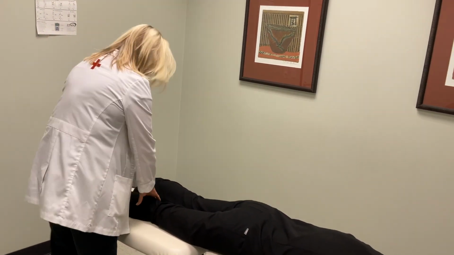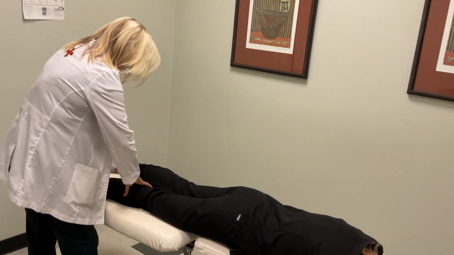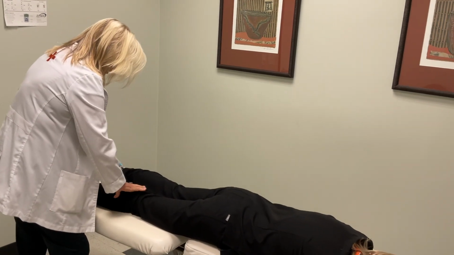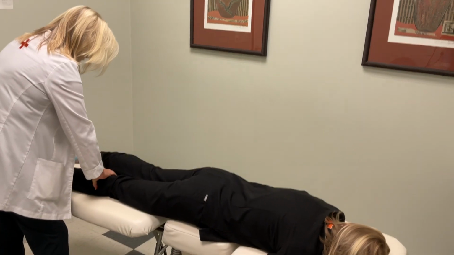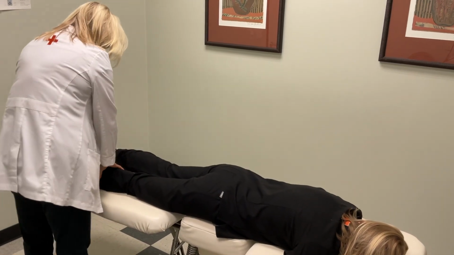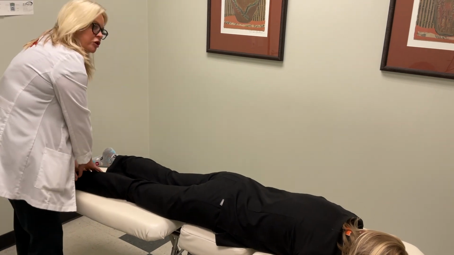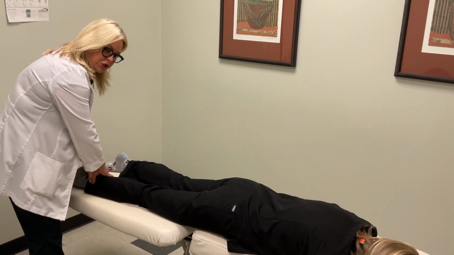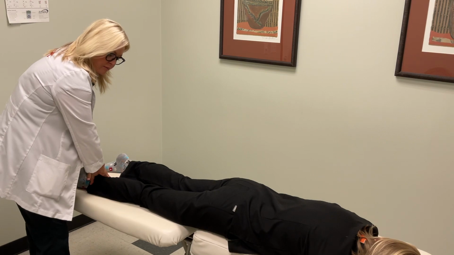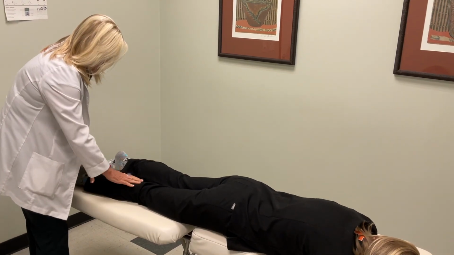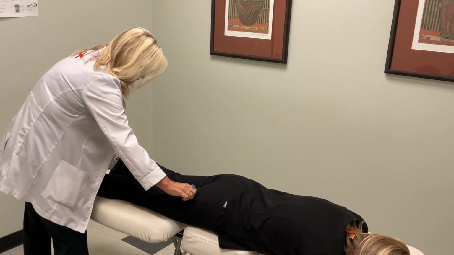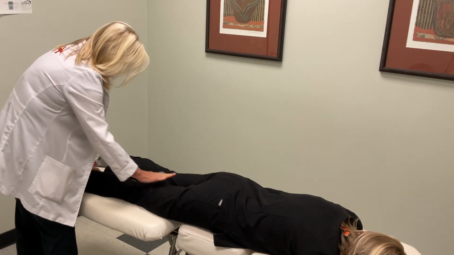So she's a little hyperextended on this side. Any specialty is represented by both MDs and DOs, and by specialty I mean neurosurgery, rheumatology, family medicine, all the specialties have both. And the training is mostly the same.